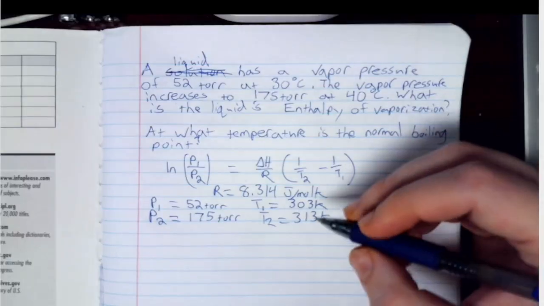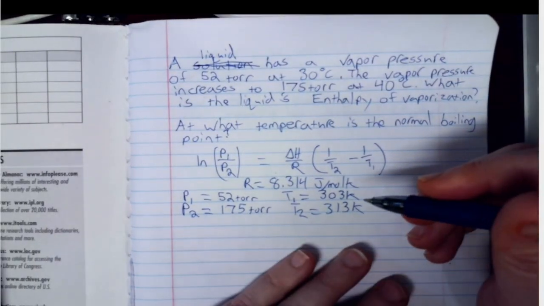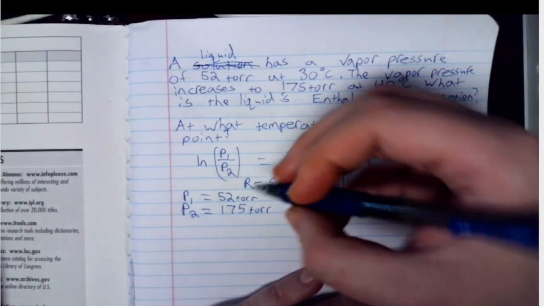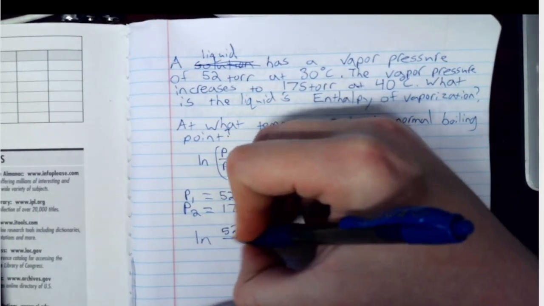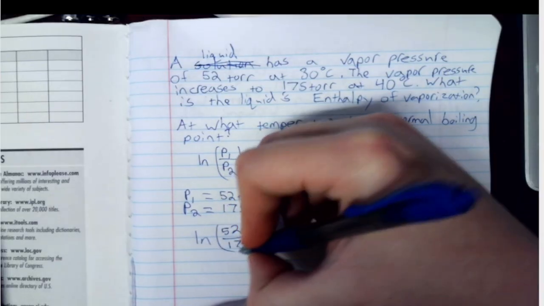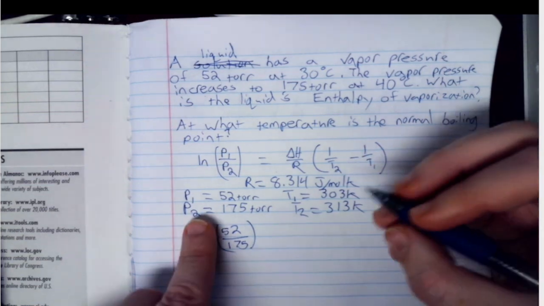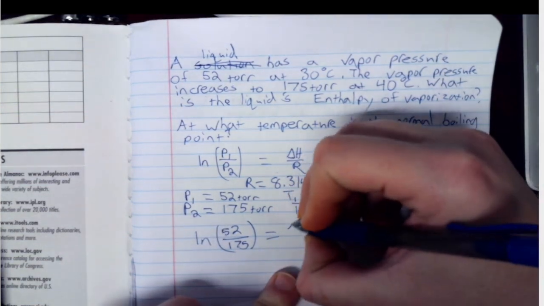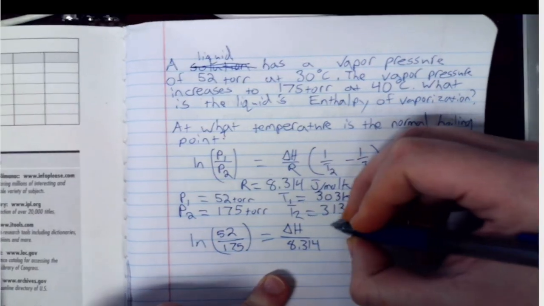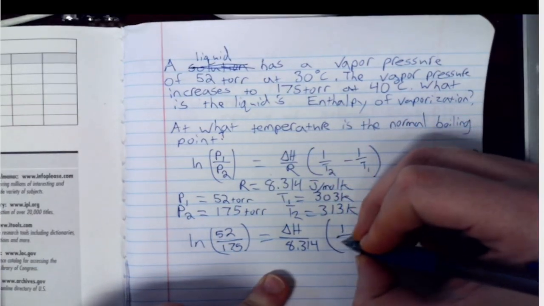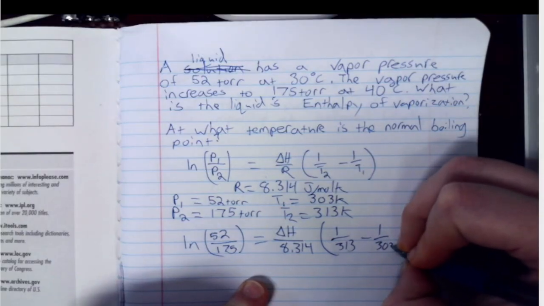Okay, so let's work this out. It didn't really matter which one we called P1 and P2 as long as we keep the T1 and T2 together. So ln of 52 over 175. It doesn't matter the units as long as I keep them the same. So torr and torr equals delta H over 8.314, times 1 over 313 minus 1 over 303.